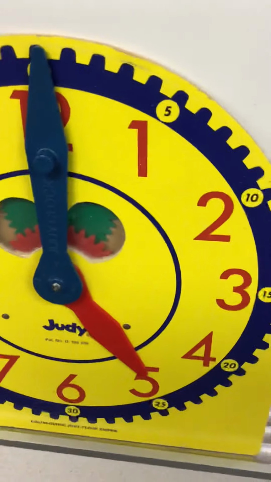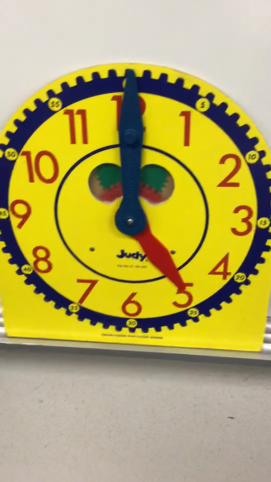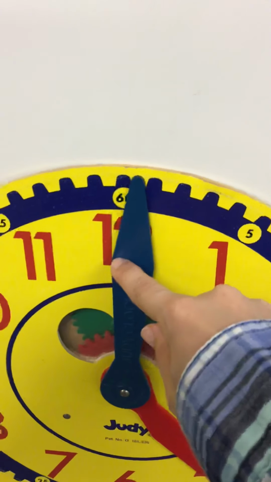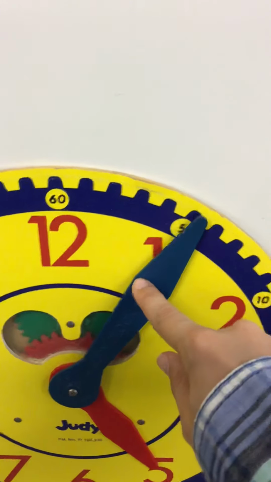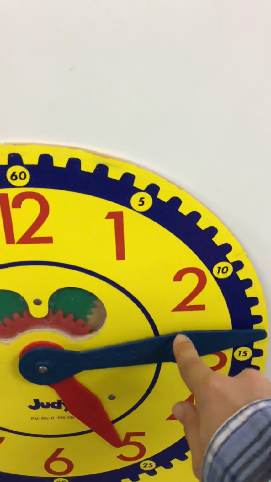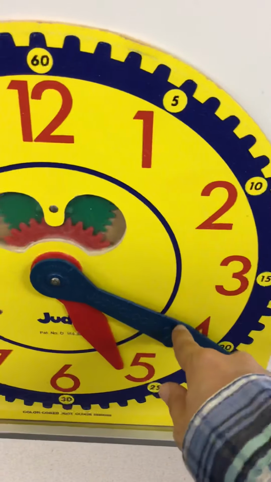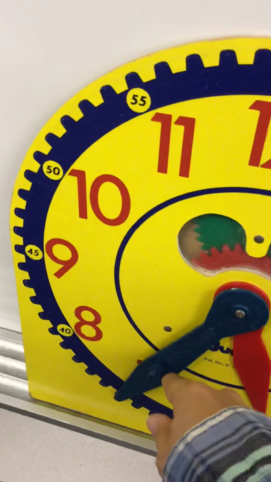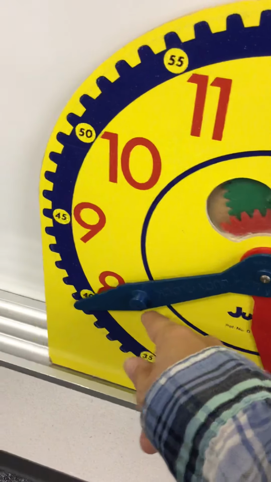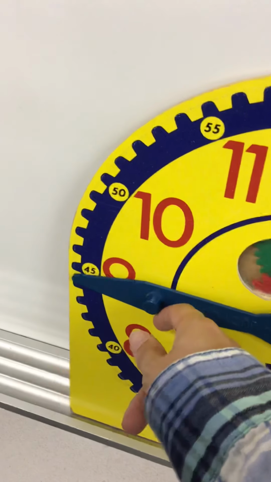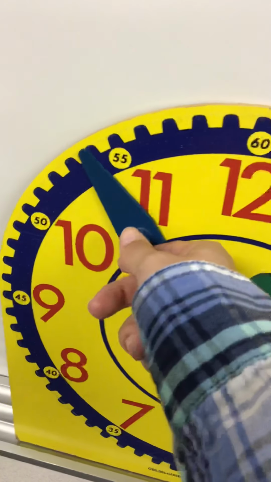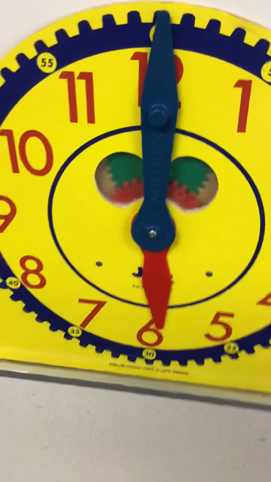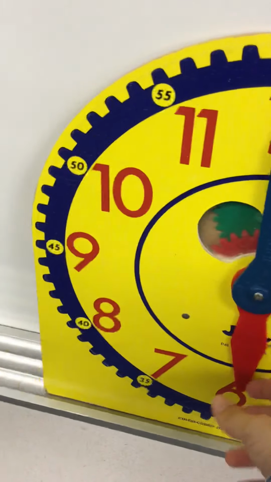Now how are minutes on this clock? Remember, our clock goes this way. We go 5, 10, 15, 20, 25, 30, 35, 40, 45, 50, 55, and this is o'clock. So like this is 6 o'clock.